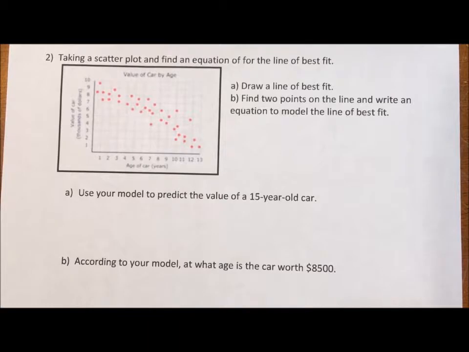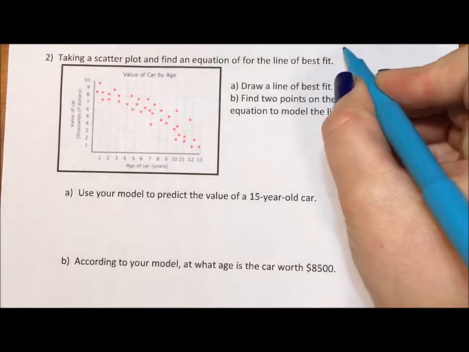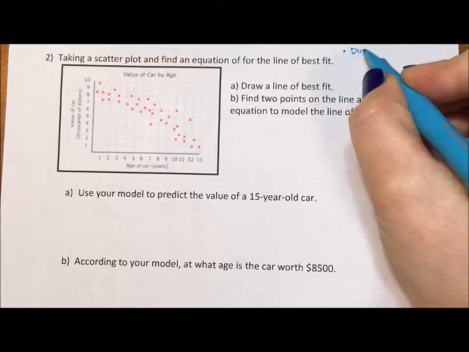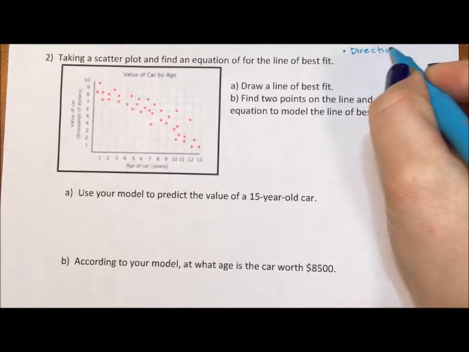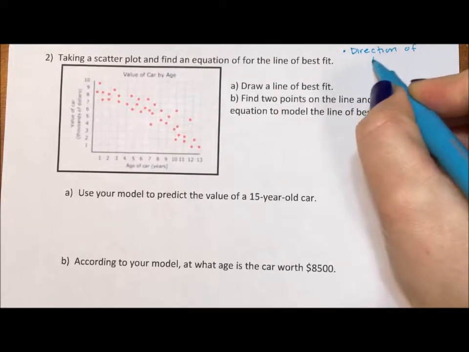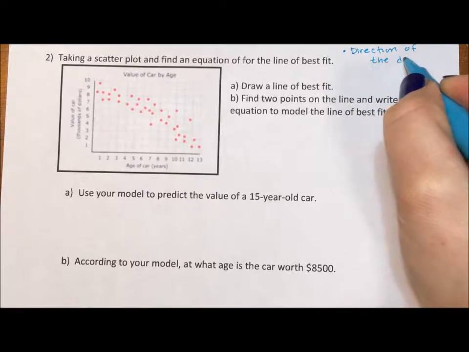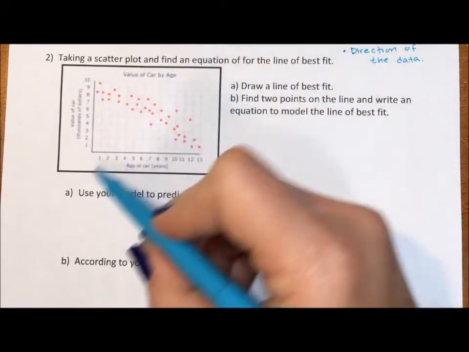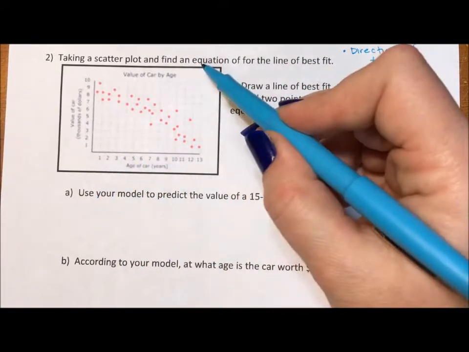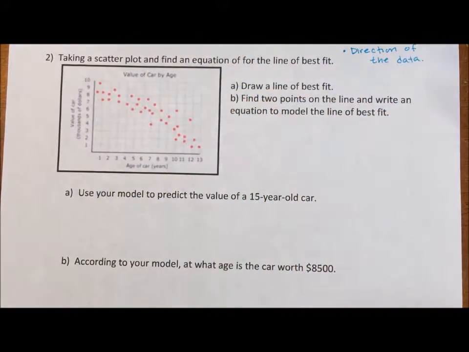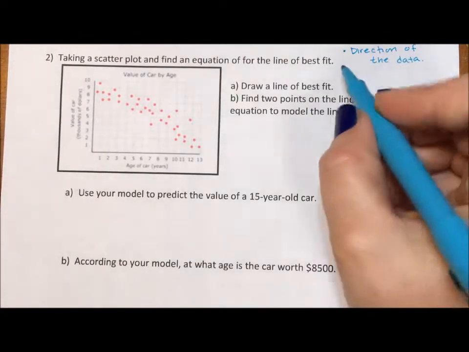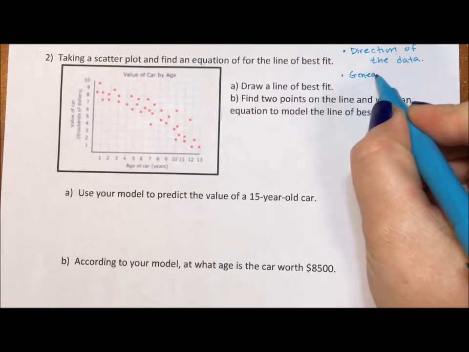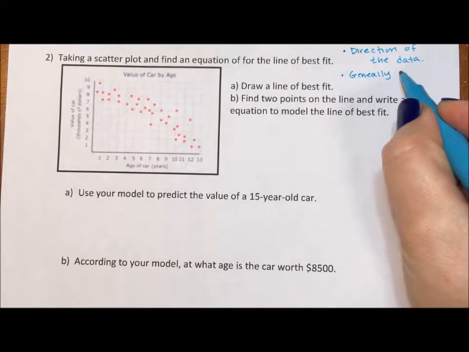When I do an eyeball line of best fit, I have two criteria. The first one is that the line goes in the direction of the data. I'm starting with direction of the data because sometimes students get so fixated on splitting the data that they count and they do a perfect perpendicular line to split it up, and that's not really going to represent the data. The second one is generally splits the data.